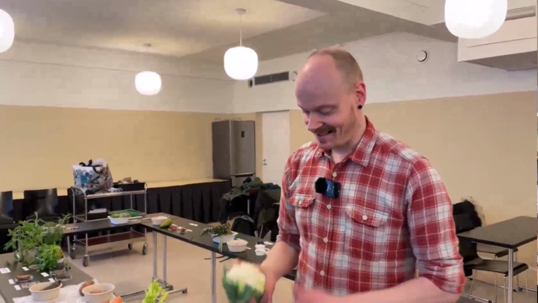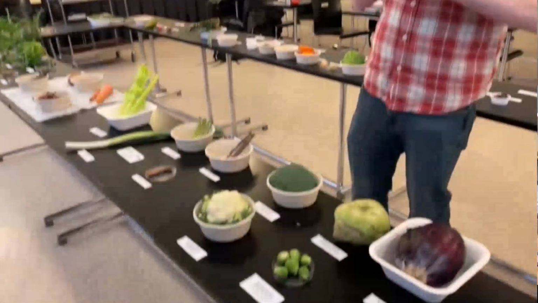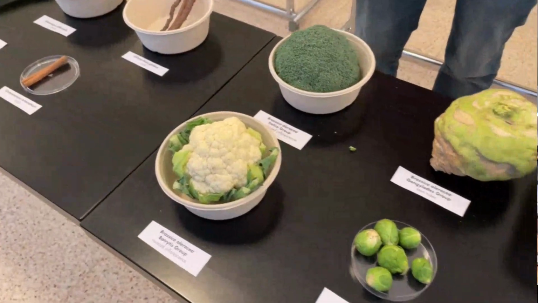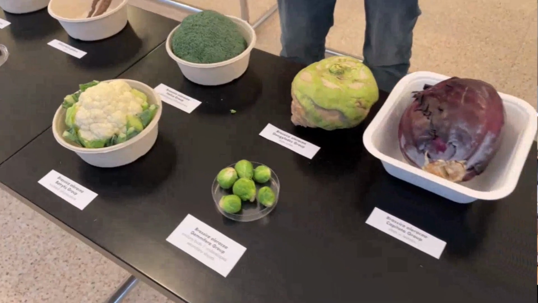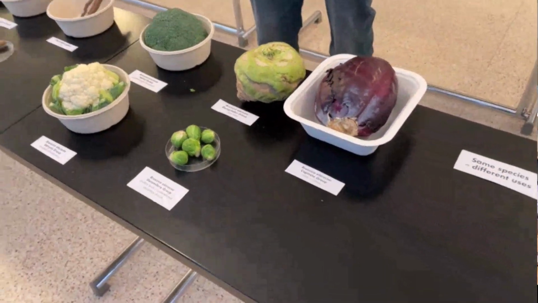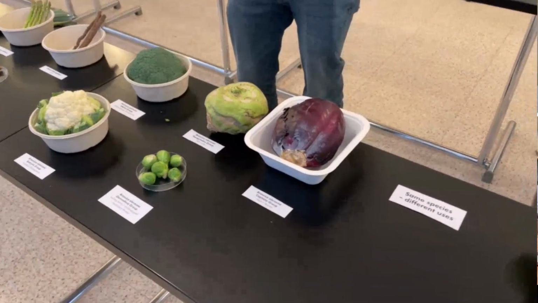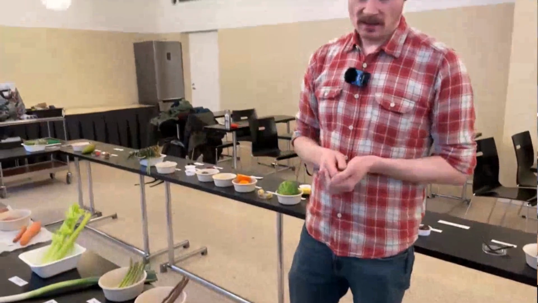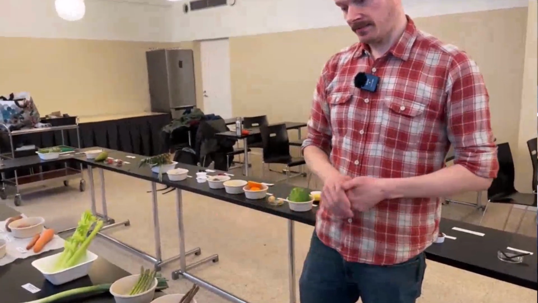Are you familiar with fractals? Yeah. Fibonacci, maybe. Okay, so especially in case of cabbage, you can see that from this very same plant, humans have developed or selected different kinds of forms. Imagine if you could combine all these.